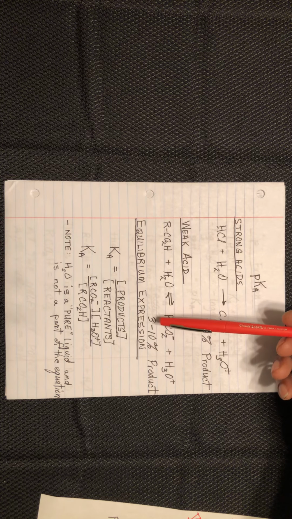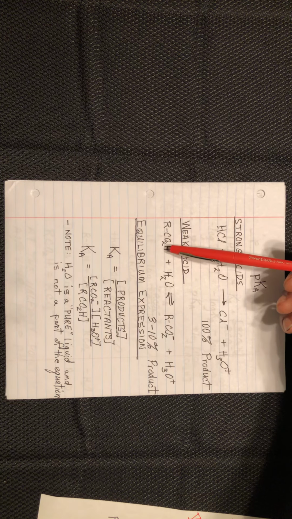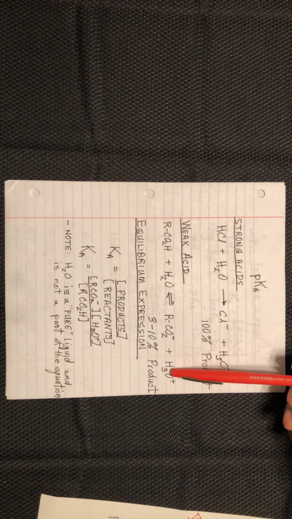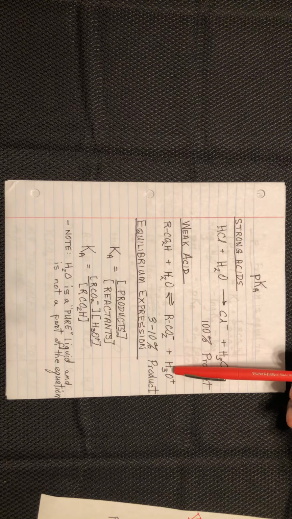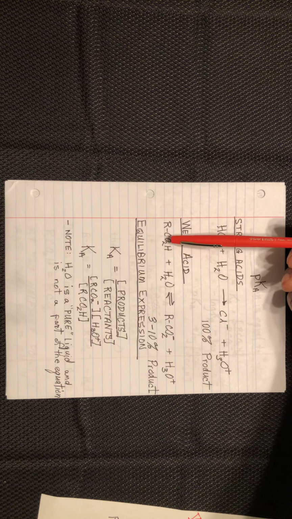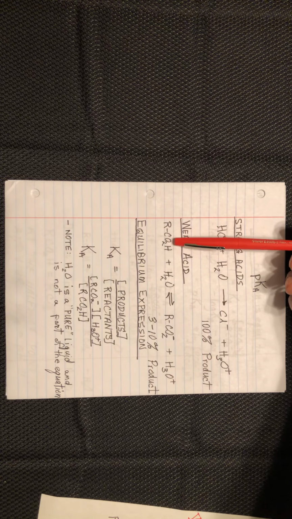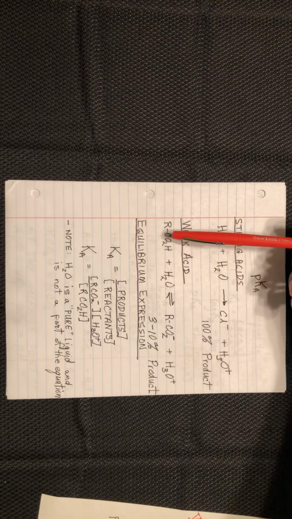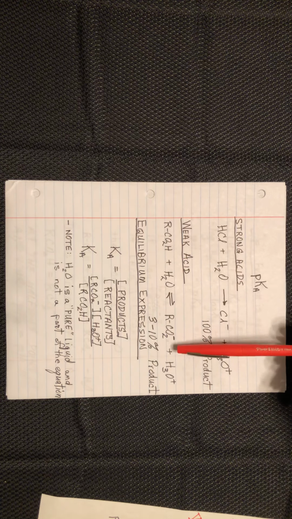For example, typically carboxylic acids will only donate about 3 to 10% of its proton to make this. So we'll have 3 to 10% here, and then we'll have 90 to 97% remaining as the carboxylic acid. Okay, so that's an equilibrium when we have that situation where it's not complete. That is called an equilibrium.